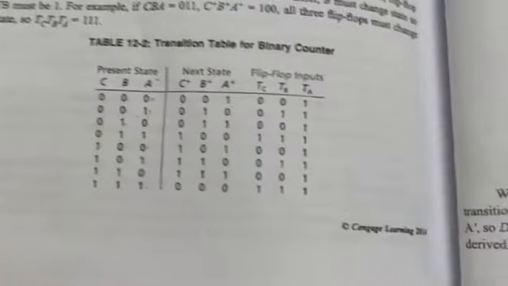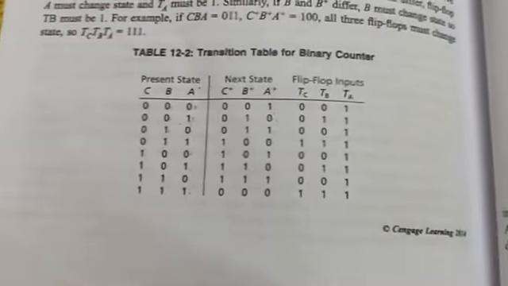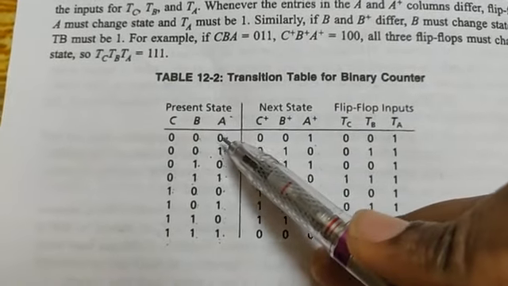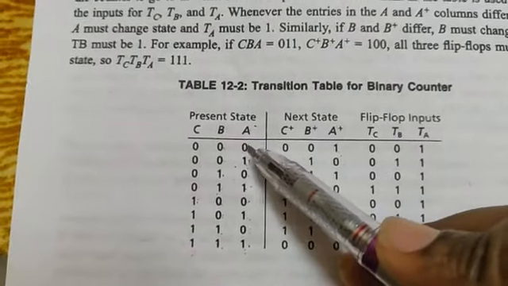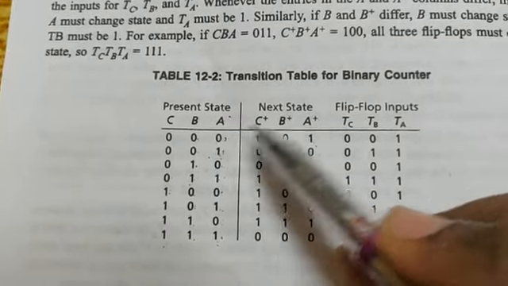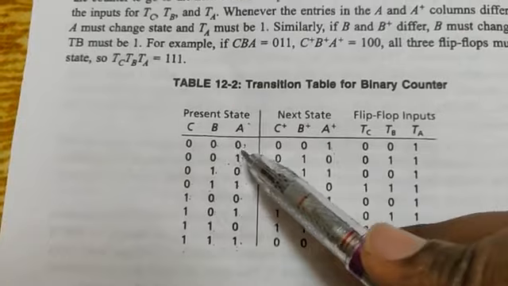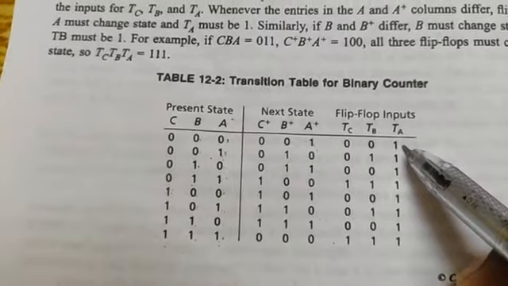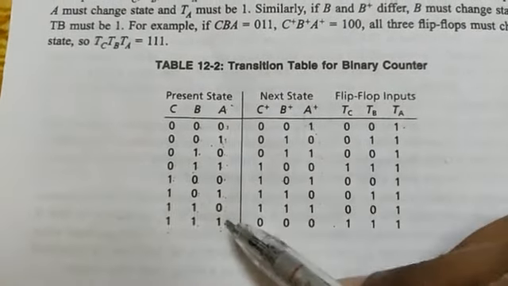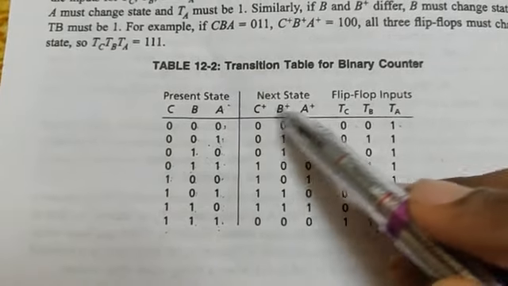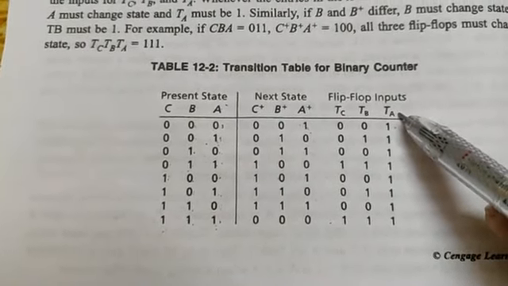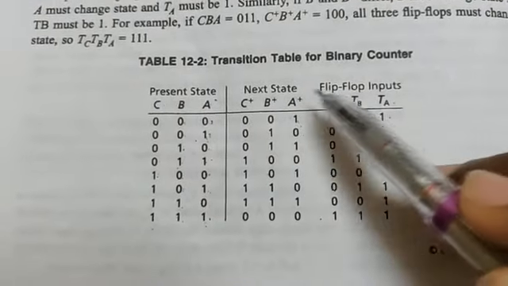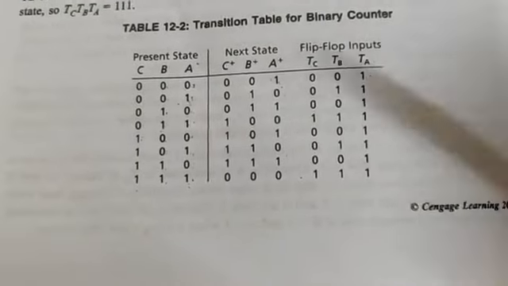Based on this, we need to compare the present state with the next state. Compare A with A plus: present state is A, next state is A plus. What is the present state here? 0. What is the next state? 1. So 0 and 1 are the two inputs for the T flip-flop, and if the inputs differ, the output is 1. Only concentrate on the A column and A plus column to fill TA. Concentrate on B and B plus to fill TB, and on C and C plus to fill TC.